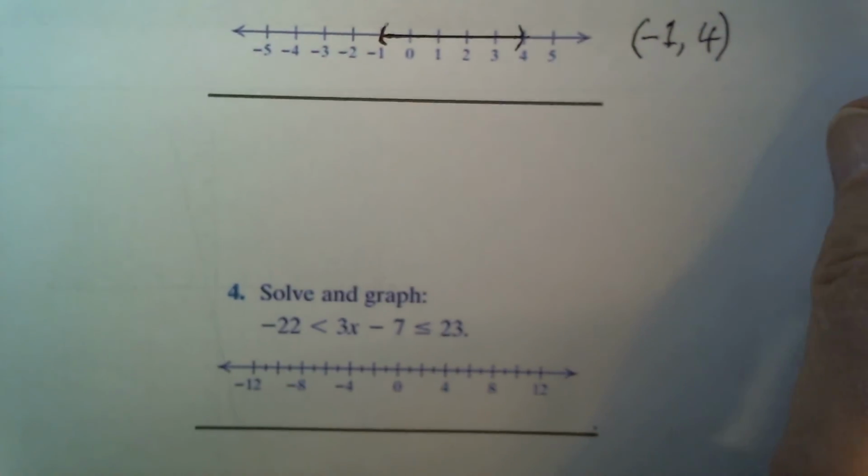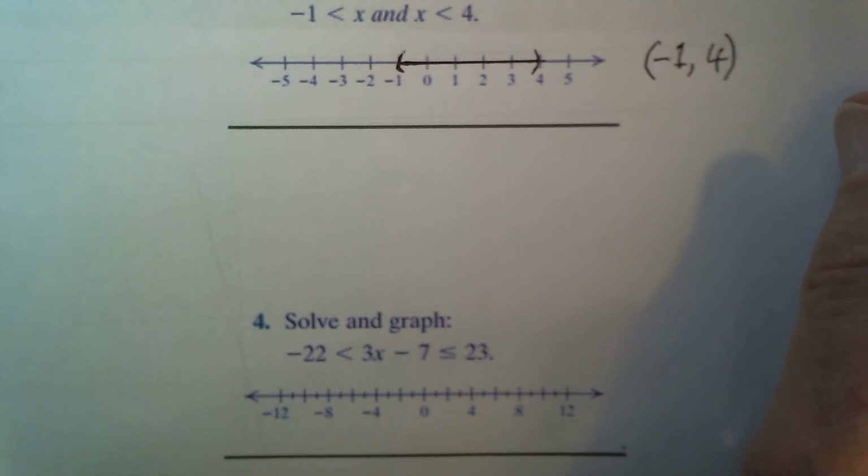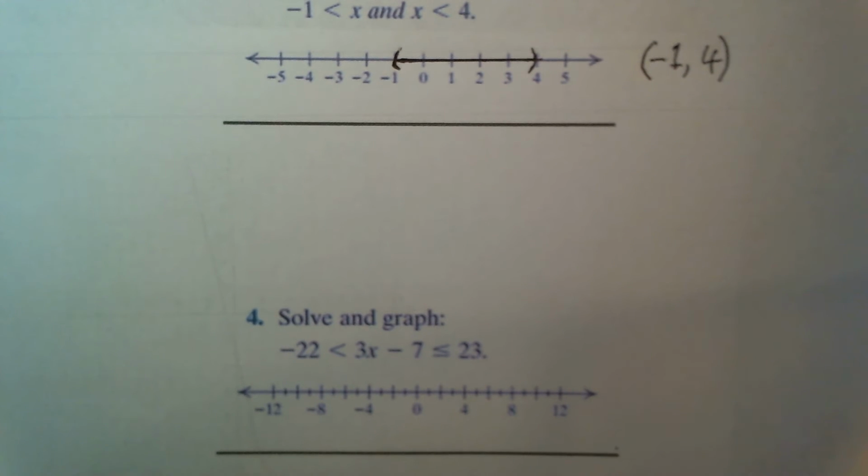Then we can look at example or exercise number 4. So here the statements are combined. What this really means is that minus 22 is less than 3x minus 7, and 3x minus 7 is less than or equal to 23. So how do we solve this conjunction? Let me explain the details.